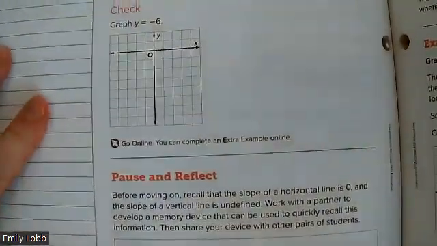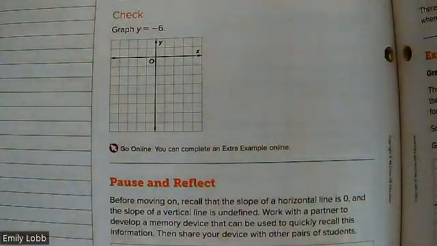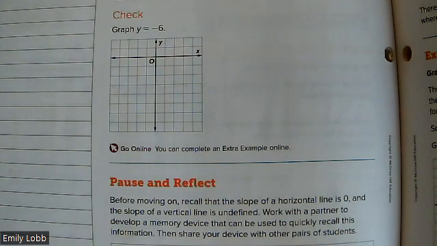So graph y equals -6. We have to go down 6. Then go down 6. All you need is 2 points where y equals -6.